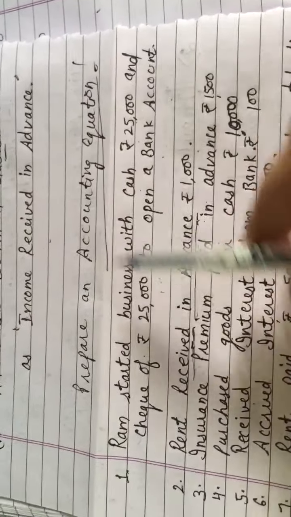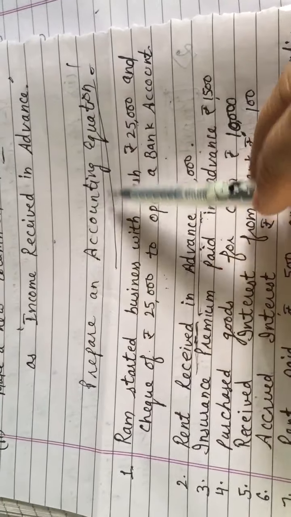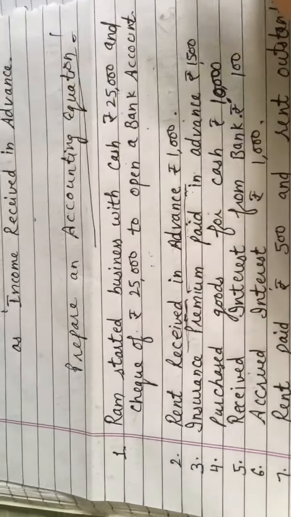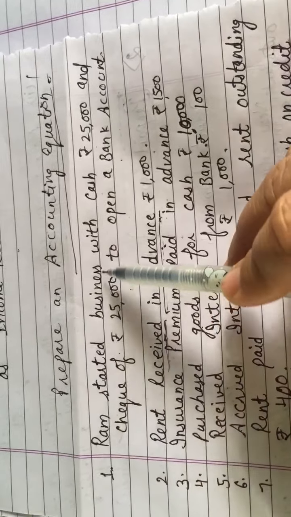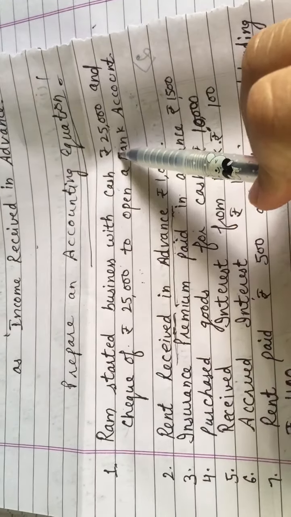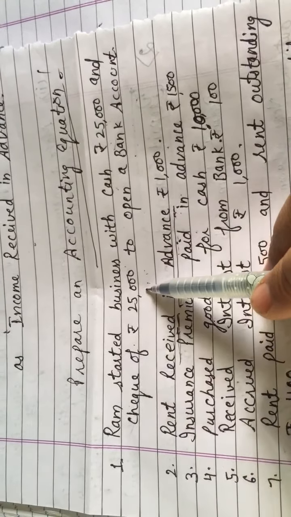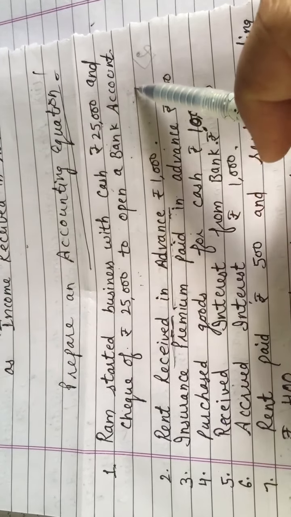example. First we read the question: prepare an accounting equation on the basis of these transactions. The first transaction is Ram started business with cash rupees 25,000 and a check of rupees 25,000 to open a bank account.